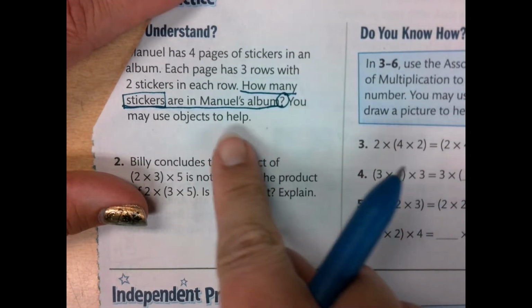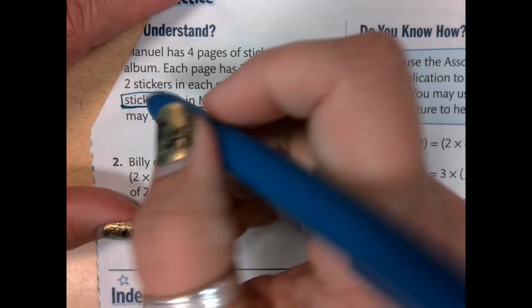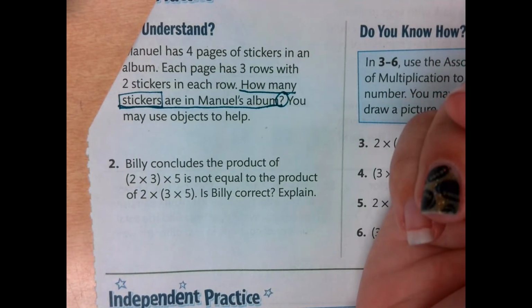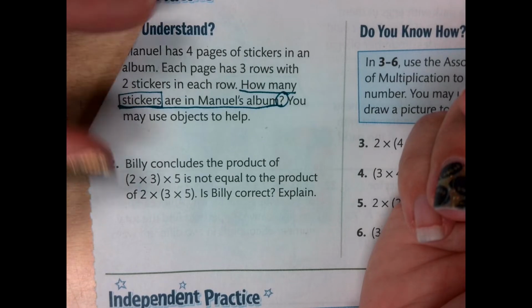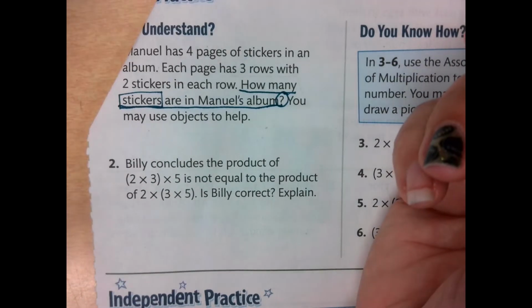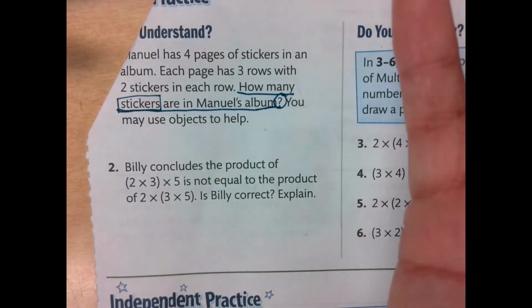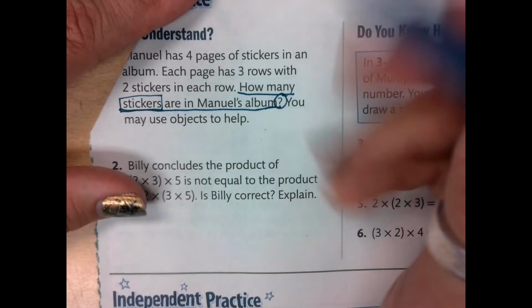So it says you can use objects to help. You know what? You're not going to get objects on the state test. So that's why I'm all about draw it out now. Because I can't give you the manipulatives, the objects for you to use on the test. You got to do everything right then and there.